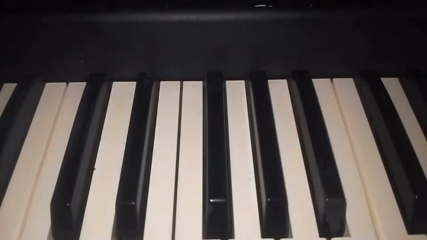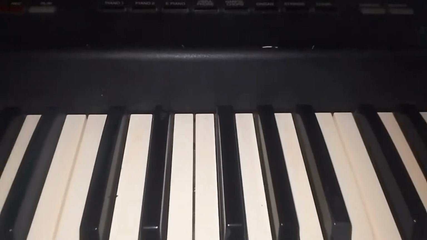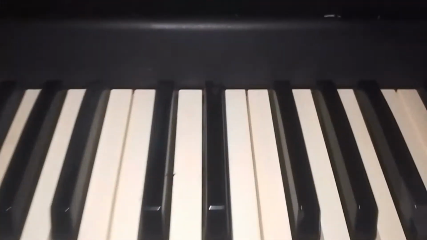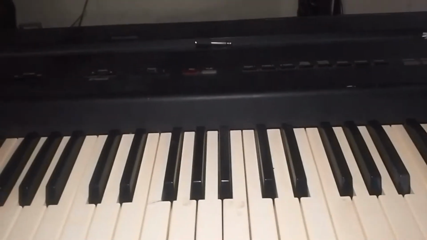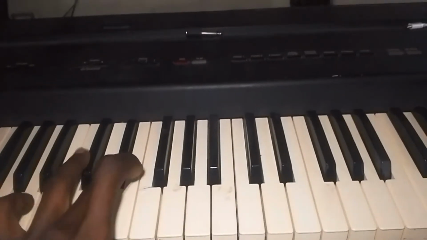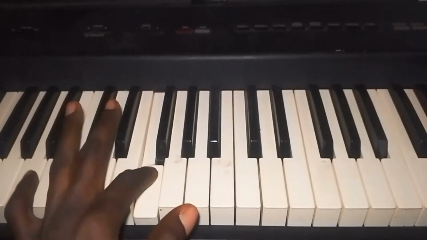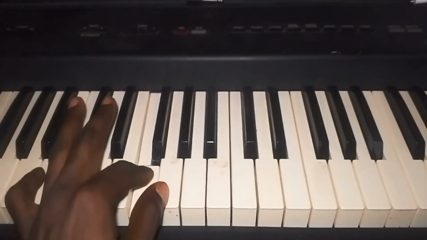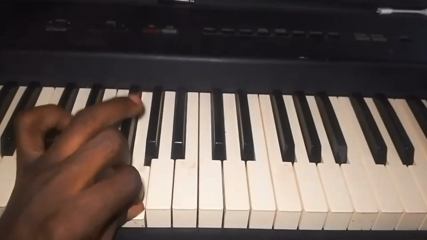Now let's learn the correct fingering for both hands, both right and left. So we are going to start with left now. So watch my left, the correct fingering, and how you move. Middle. Can you see? Start with your middle. Your index. Your thumb. Then you now switch to your what?